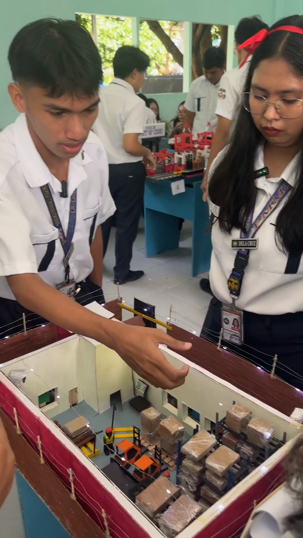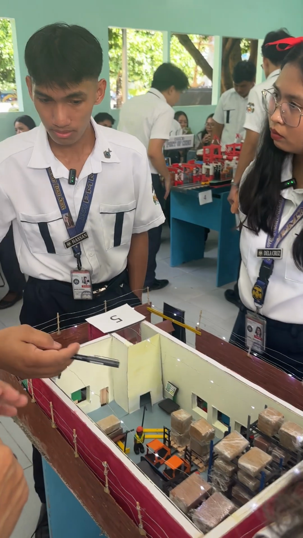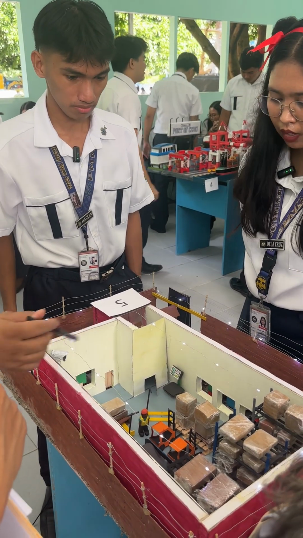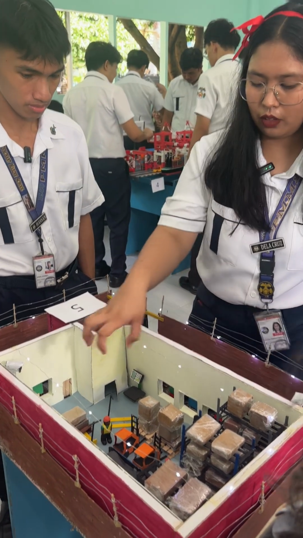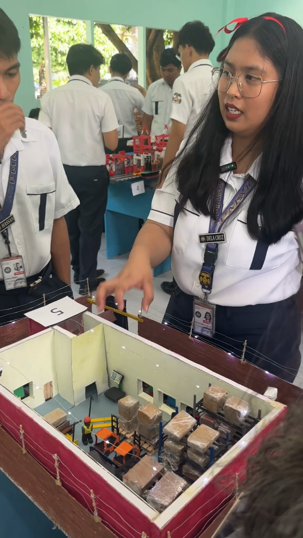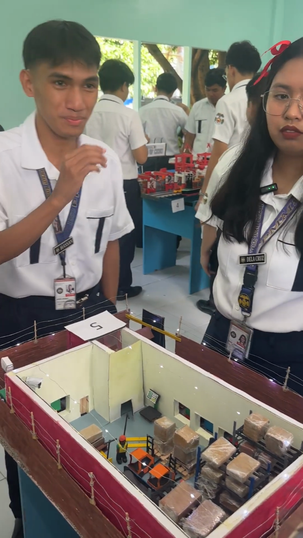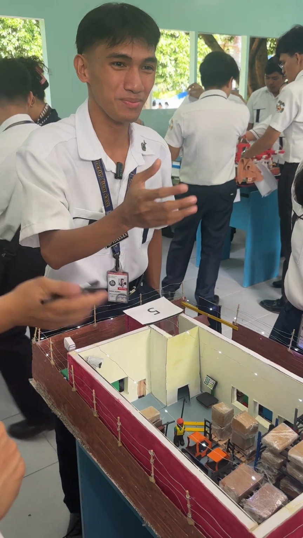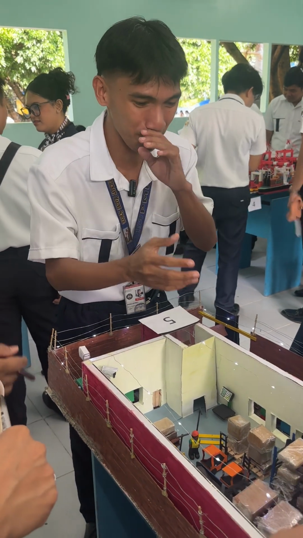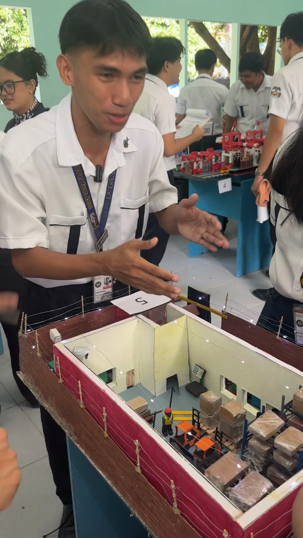It's easy to get out of the racking shelves. They have an inventory system applied here. Inventory system, yes, sir. How? Actually, through the personnel that is inside. We don't use a manual system. Yes, manual counting system.